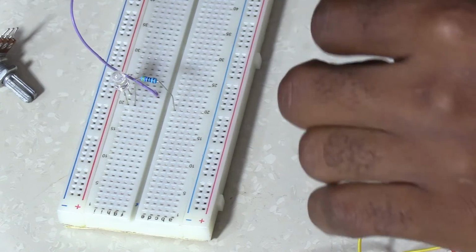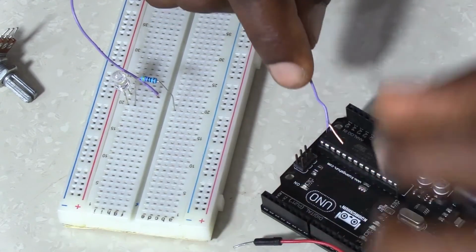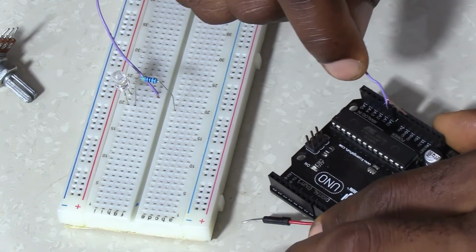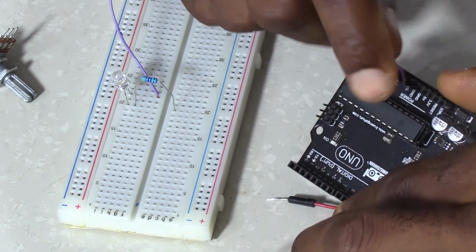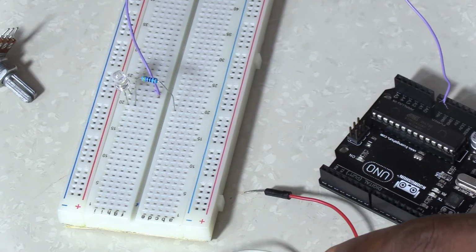Now it goes to the ground of the Arduino. This is the ground pin. I slot it to the ground pin of the Arduino.